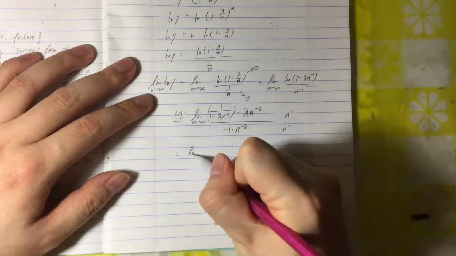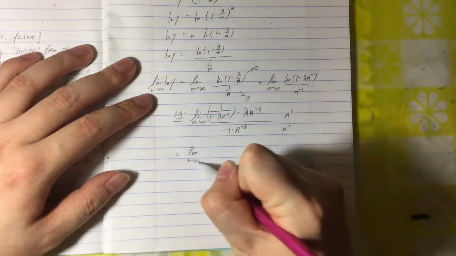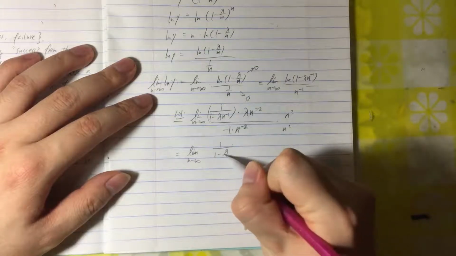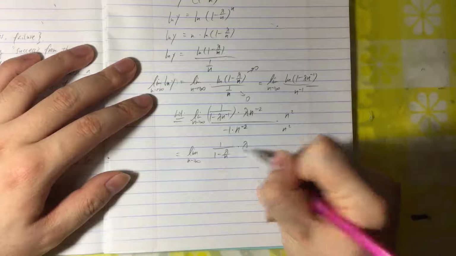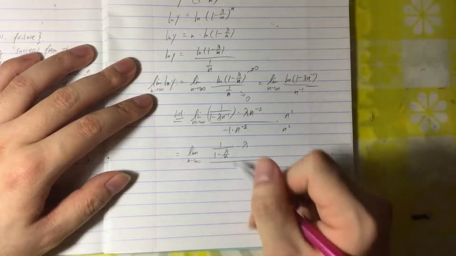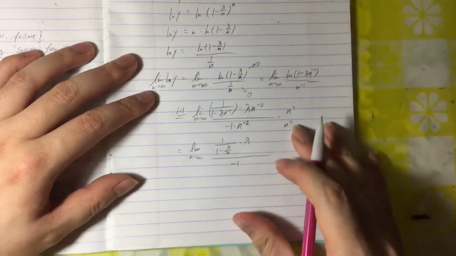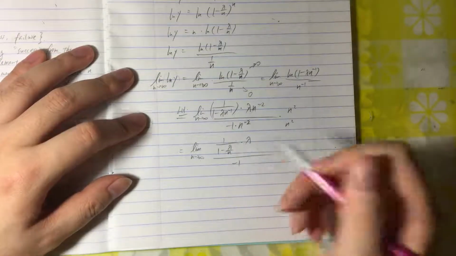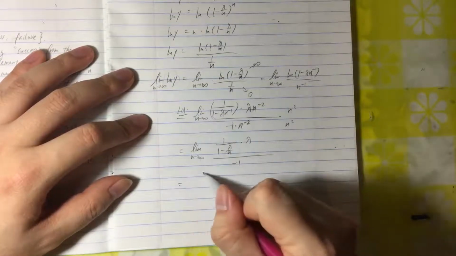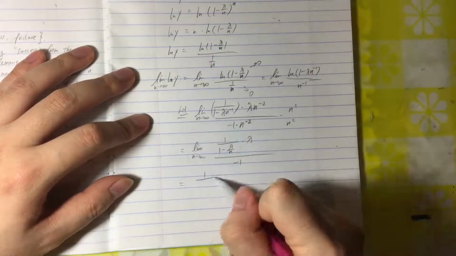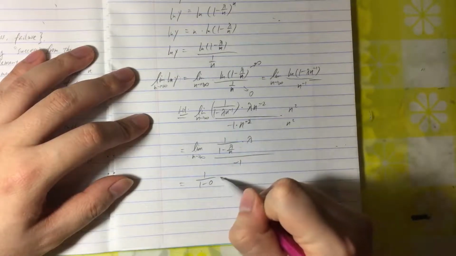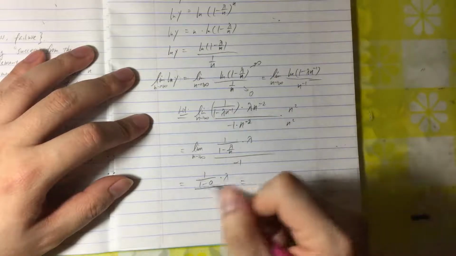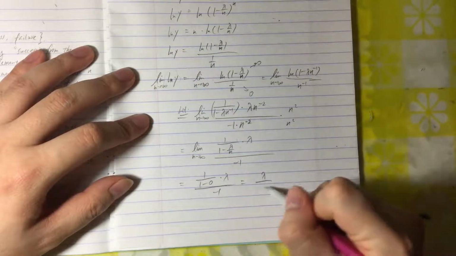What's left here is 1 over 1 minus lambda over n, times lambda over negative 1. Then when n goes to infinity, lambda over infinity is 0. We have 1 over 1 minus 0, times lambda over negative 1. So the numerator is lambda, the denominator is negative 1.